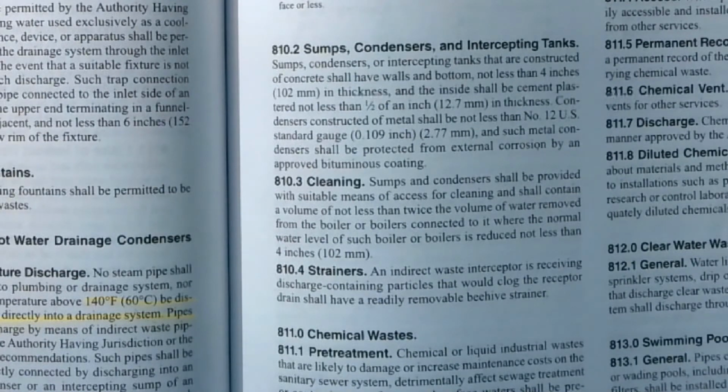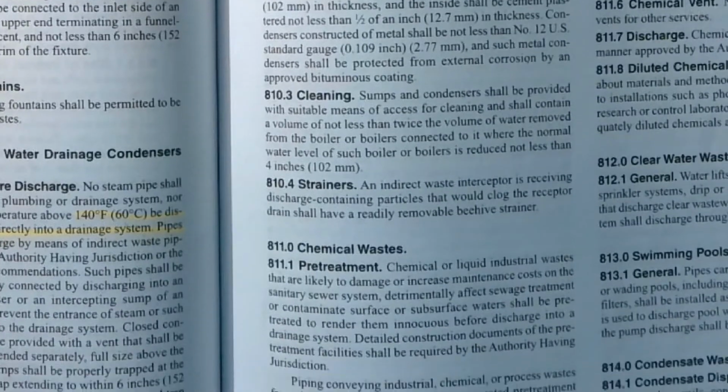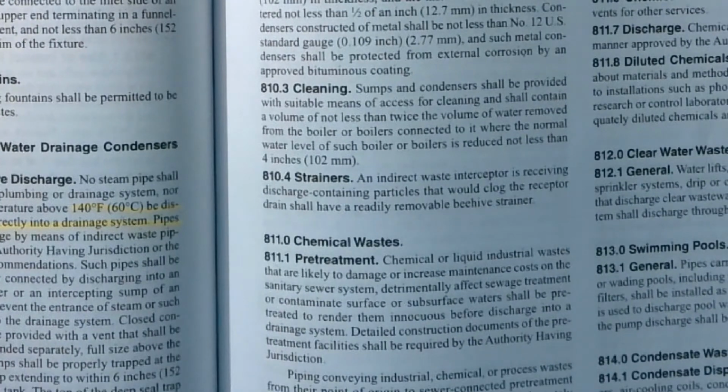Sumps and condensers shall be provided with suitable means of access for cleaning and shall contain a volume of not less than twice the volume of water removed from the boiler or boilers connected to it, where the normal water level of such boiler is reduced not less than 4 inches. So in other words, you need to make sure that you can actually manage the volume of the boilers if they have to dump.